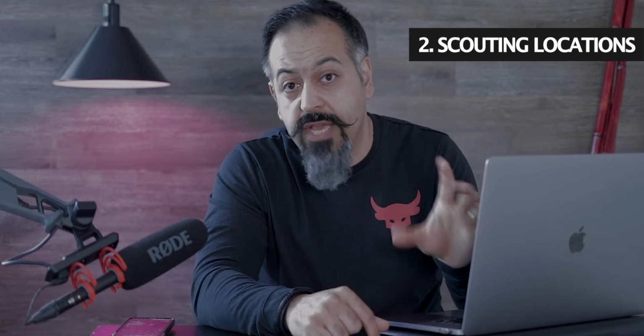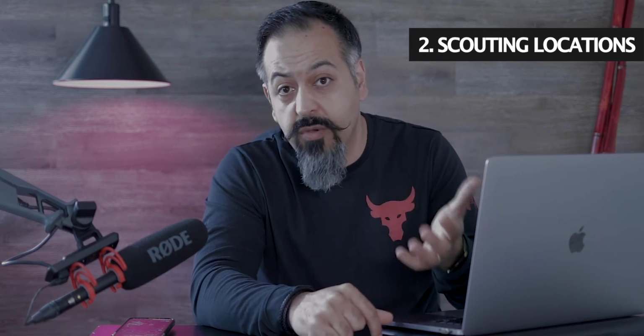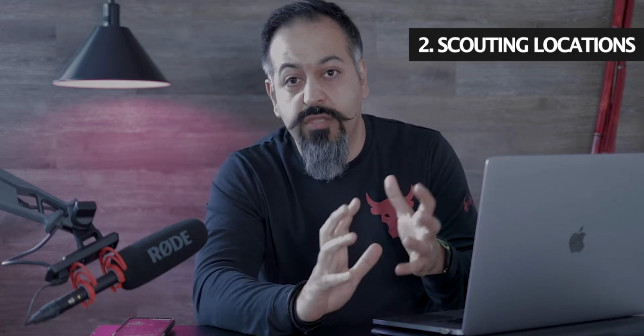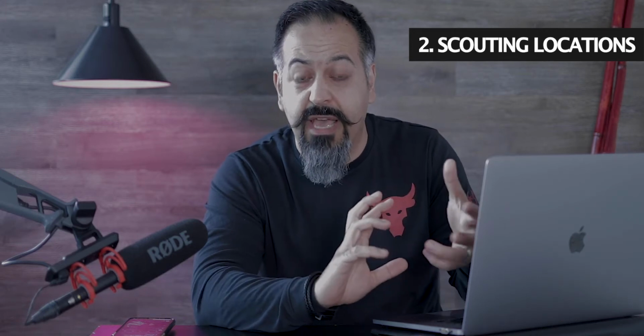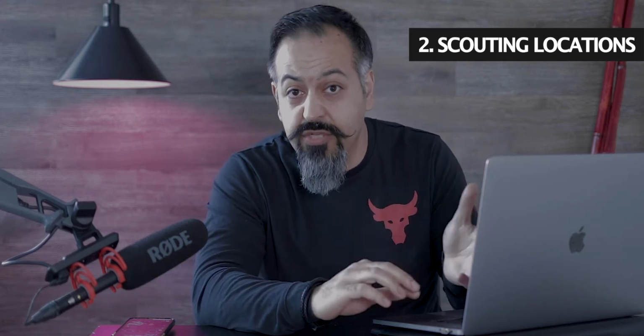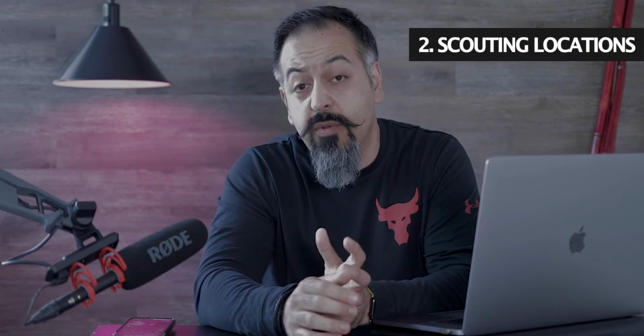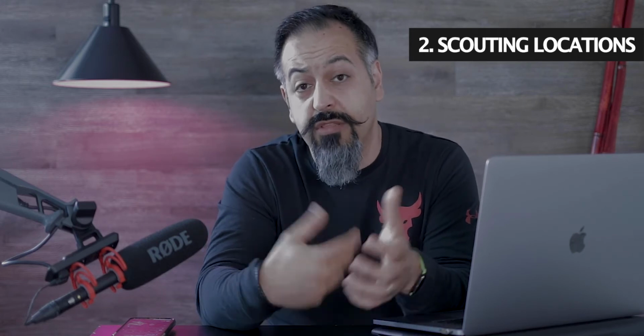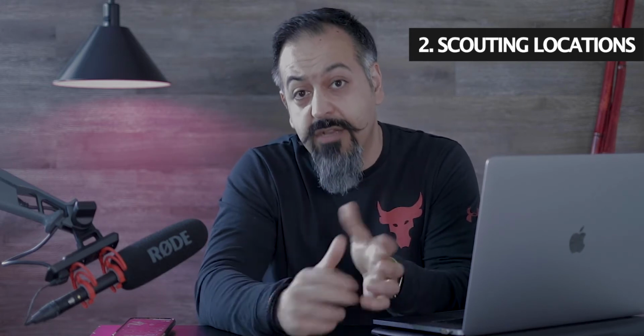When you go scout locations, it's important to take your camera with you or even your phone, because you want to play around with different shots and take as many pictures and videos as possible. So later on, when you're trying to think about your shot list, that could come very handy.